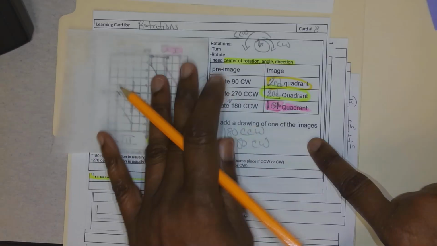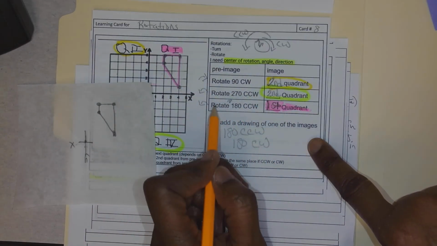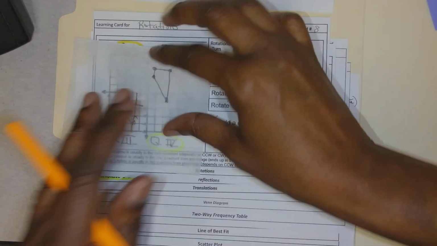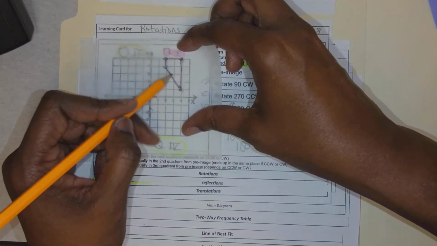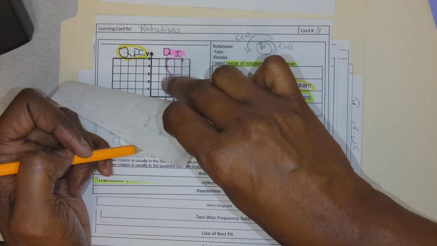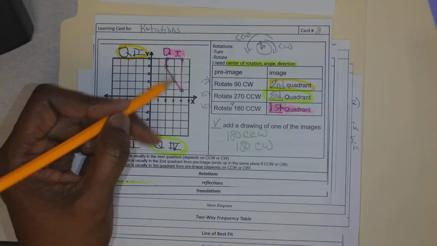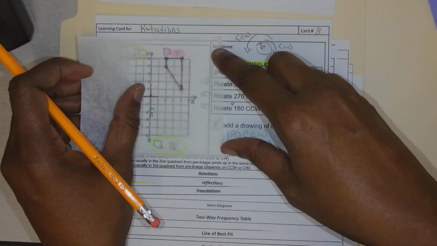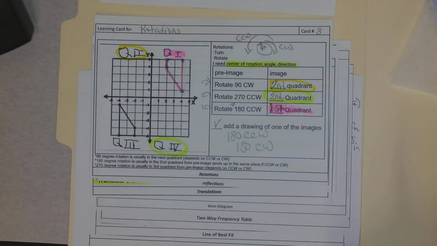Okay? And then it asks me to add a drawing, so first quadrant. It asked me to add a drawing of one of the images. I decided to do the 180 degrees. And once it gets to that point, you look at what your coordinates or ordered pairs are, and you put your circles there and just draw the image just like it is. Okay? That's how we do rotations. Pause it, go back over it if you need to.